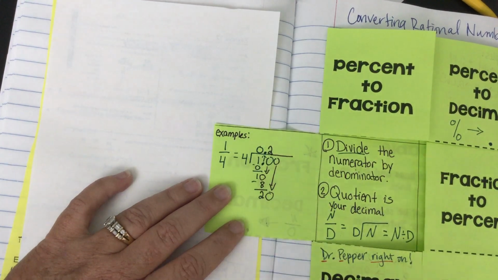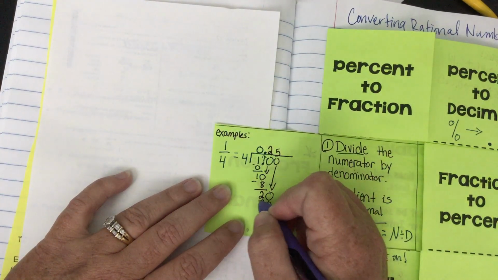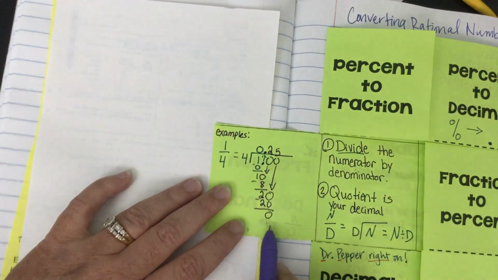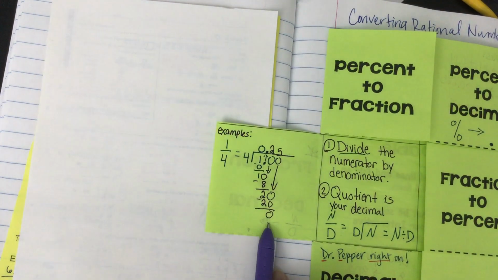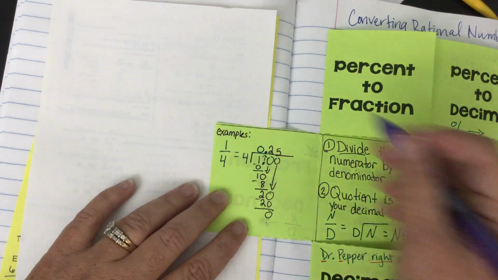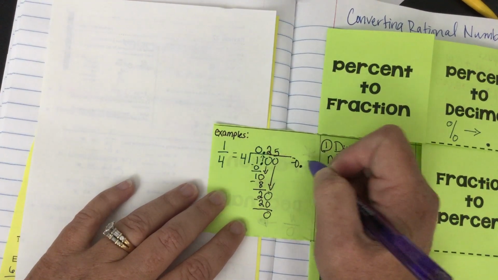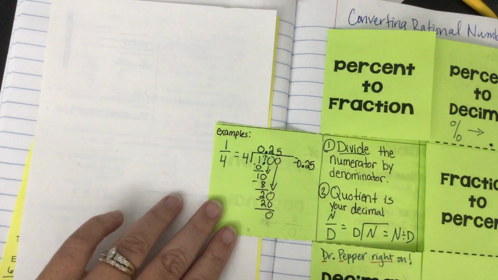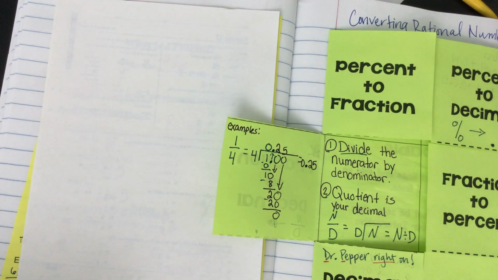So now how many times can 4 go into 20? 5. Is my leftover 0? Yes, so that means I terminated. I'm stopped. So my quotient is your decimal. So 1/4 as a decimal is 0.25. Do you see that? Yes, ma'am. Not too bad, right? Awesome.